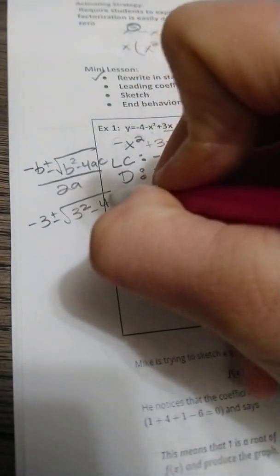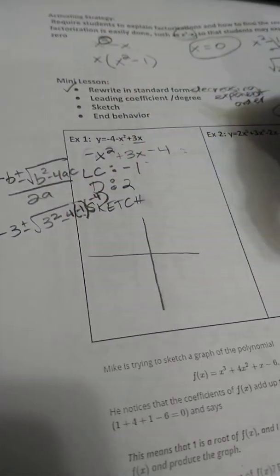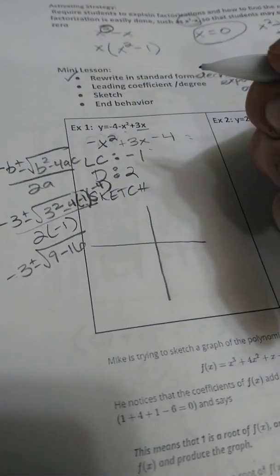So -3 plus or minus the square root of 3 squared minus 4 times -1 times -4. I apologize for my handwriting. Again, we're going to work on this videotaping stuff. And then 2 times -1. Okay, so we're going to have -3 plus or minus 9 minus 16 all over -2.